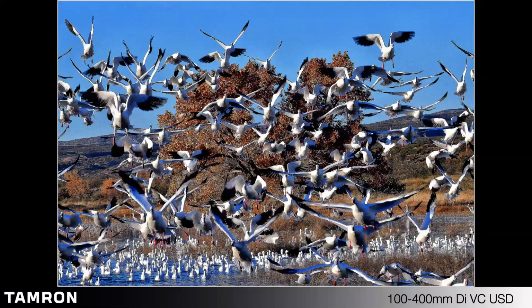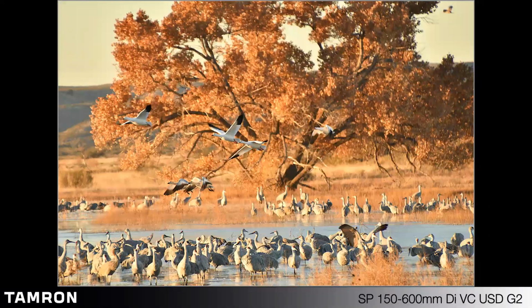Now, lens comparison. This was shot with a 100 to 400, and I was reasonably close to the birds. You can see that big cottonwood tree in the background. Now, another day, and I don't remember whether this was the day before or the day after, I was shooting the 150 to 600. As you can see, we had a crossing wind there. The wind was coming in from camera left, so they were taking off that direction. But I was much further away with the 150 to 600.